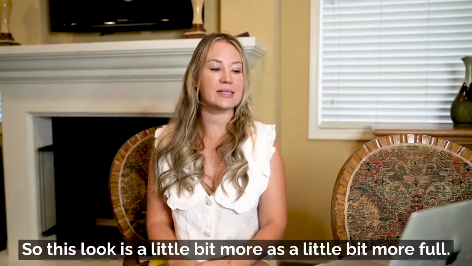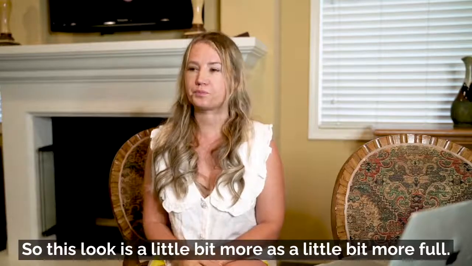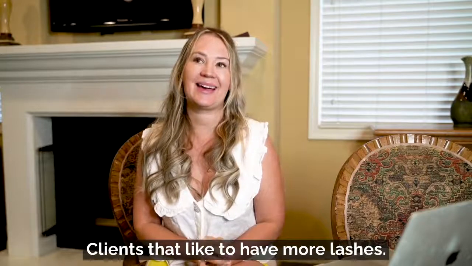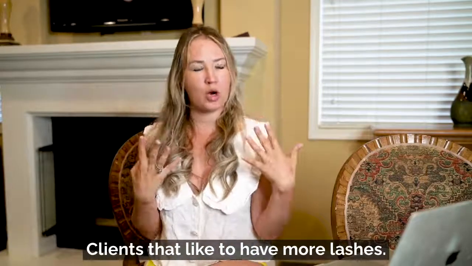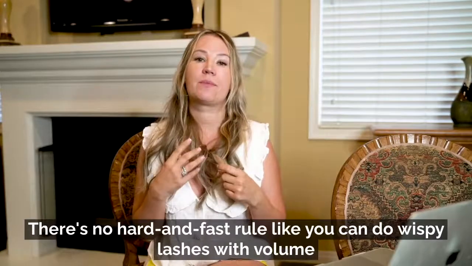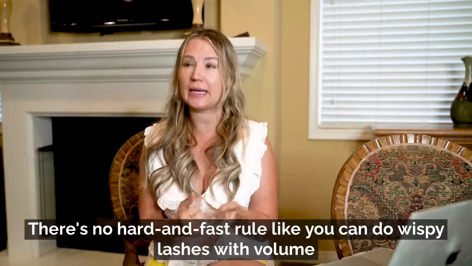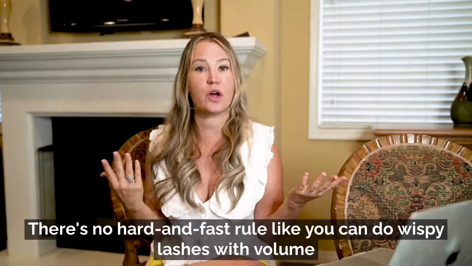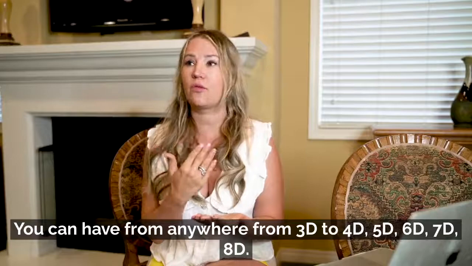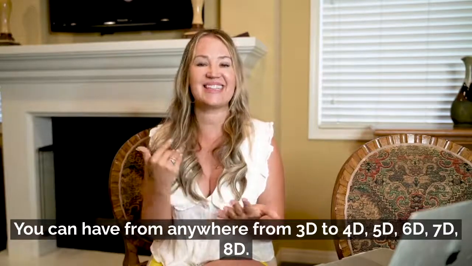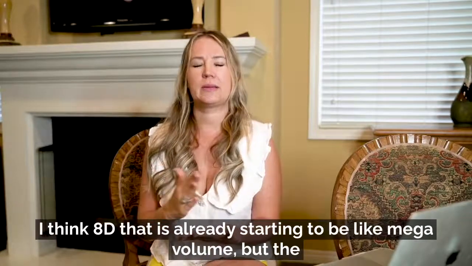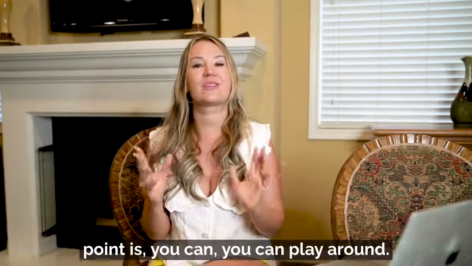So this look is a little bit more full. It's for clients that like to have more lashes. Once again, with this look, you can really experiment. There's no hard or fast rule. You can do wispy lashes with volume lashes. You can have anywhere from 3D to 4D, 5D, 6D, 7D, 8D. I think 8D is already starting to be mega volume, but the point is you can play around.